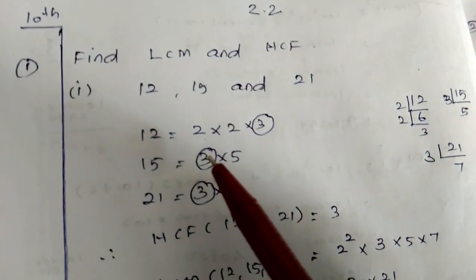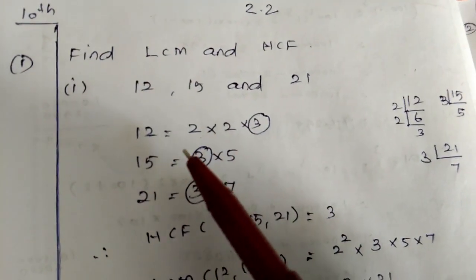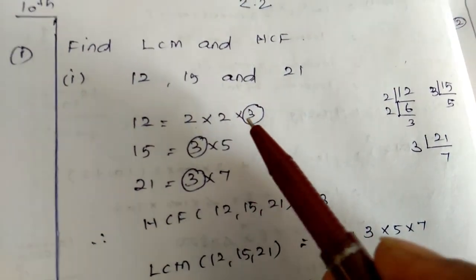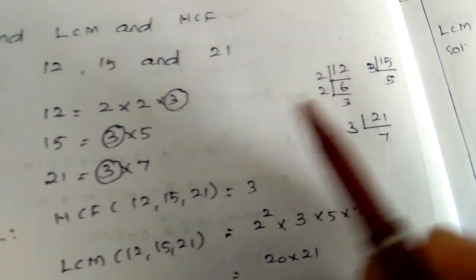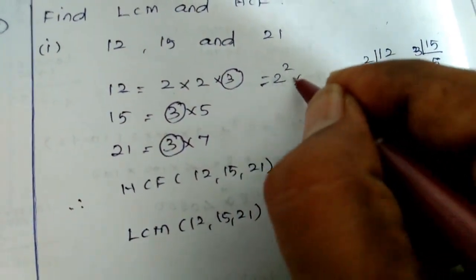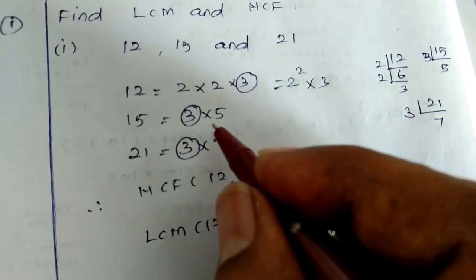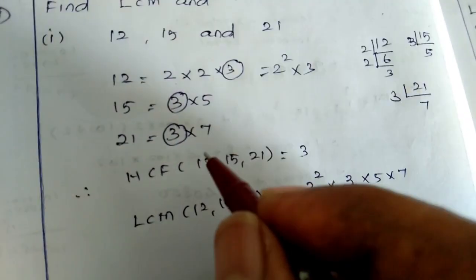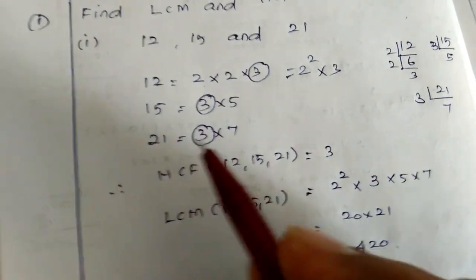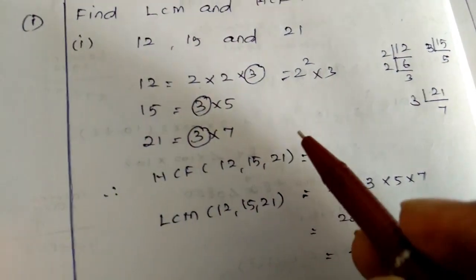You know how to find the prime factorization of each number. So 12 we can write as 2 into 2 into 3 by the division method. So we can write this as 2 squared into 3. And 15 we can write as 3 into 5. 21 we can write as 3 into 7. Now the HCF of these three numbers, 12, 15, 21, is 3.